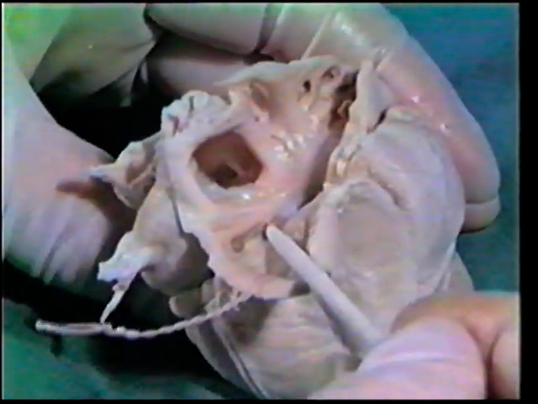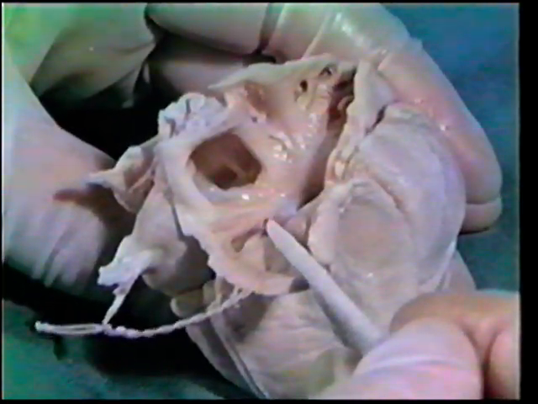But now, beautifully, we see that the entire floor of the oval fossa is missing. There is a simple remnant here posterior of the flap valve, but this is as large a hole as you can have through the oval fossa.